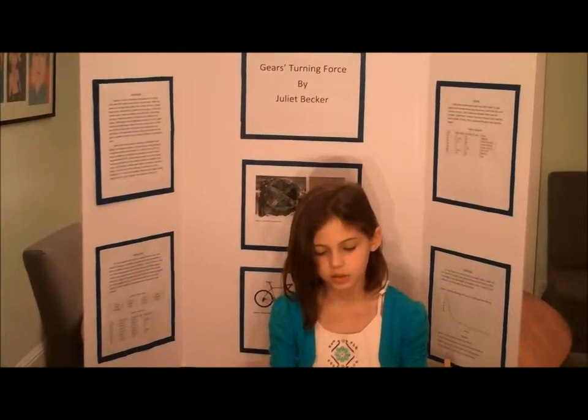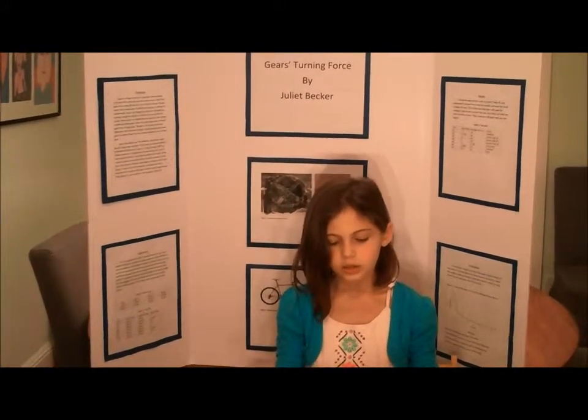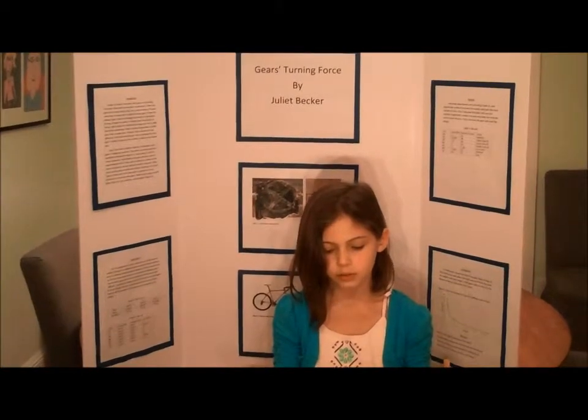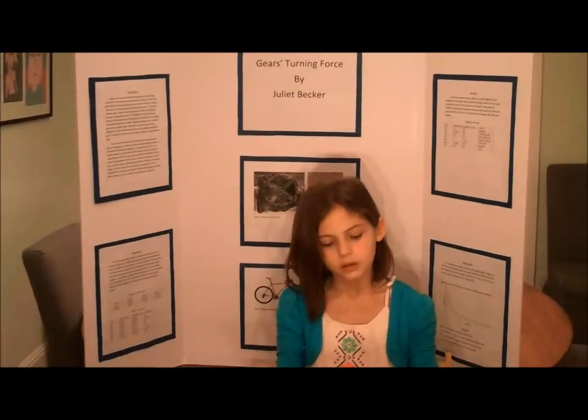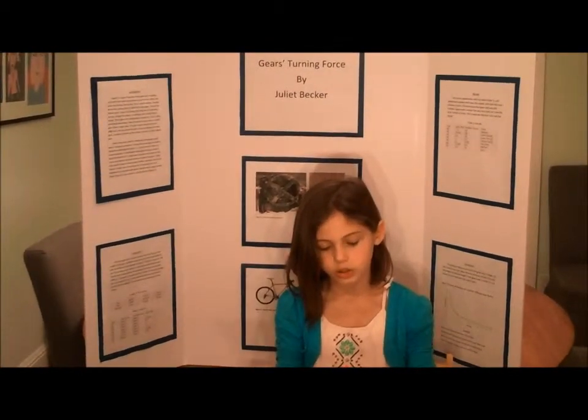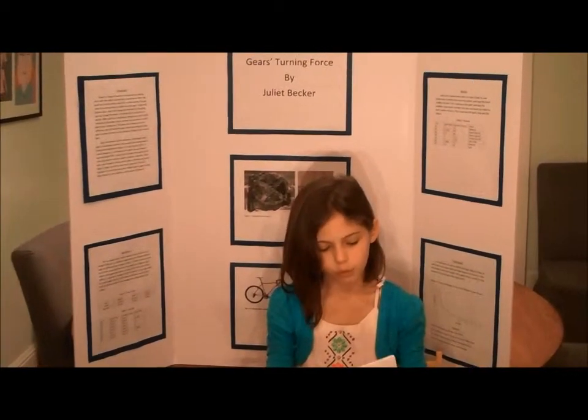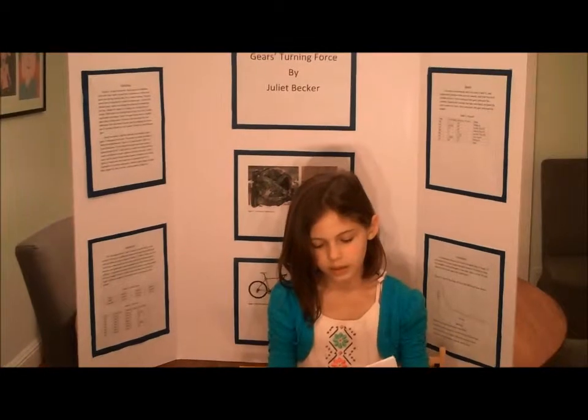Gears can change the direction of something turning, change the speed, or multiply the turning force or torque. When gears are multiplying turning force, this is called mechanical advantage. Gears increase torque when a smaller gear drives a larger gear. The gear ratio measures the size difference. We calculate the gear ratio by dividing the driver gear's number of teeth by the number of teeth on the follower gear.